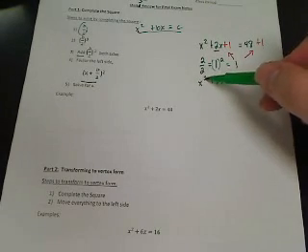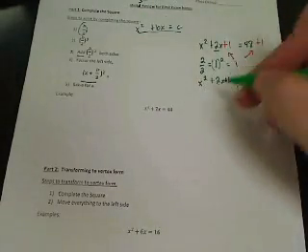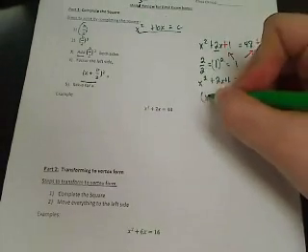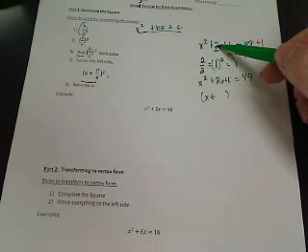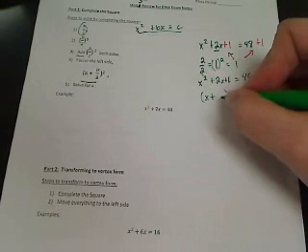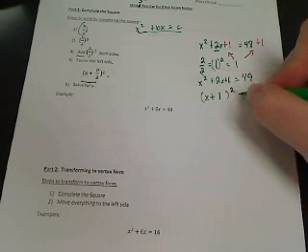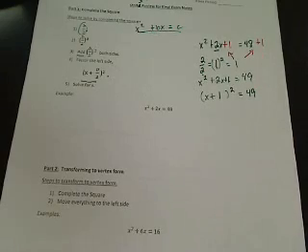Now we need to take x squared plus 2x plus 1 and factor that side of the equation. So it will factor to x plus whatever the b value was at the very beginning divided by 2. So 2 divided by 2 we said was 1. So x plus 1 squared equals 49. Now we need to solve the equation for x.